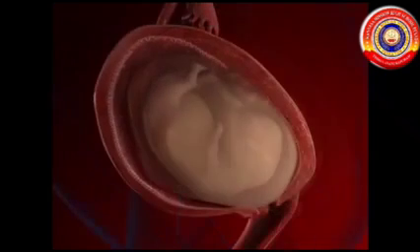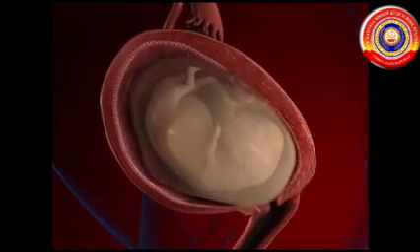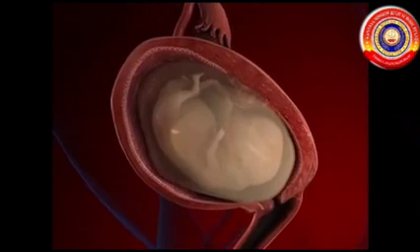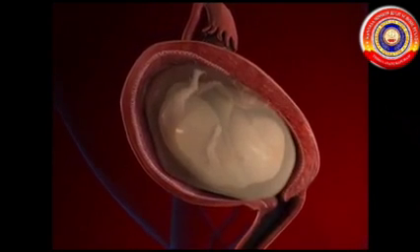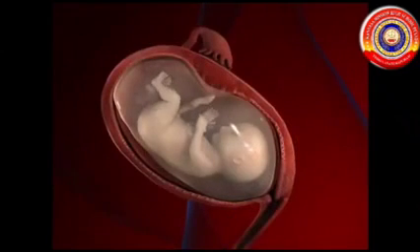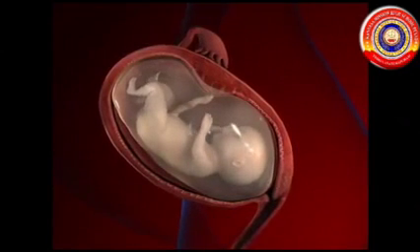Waste materials are also eliminated through the placenta. Placenta helps in the exchange of materials between the mother and the fetus without mixing their blood.